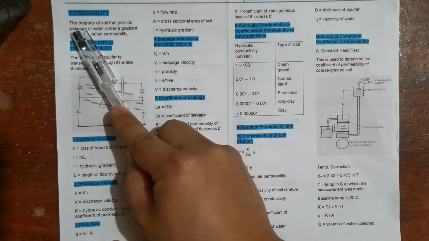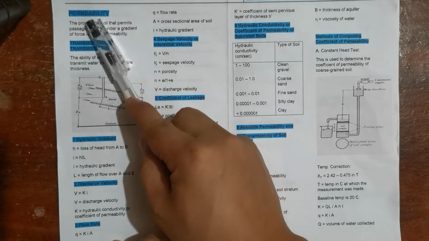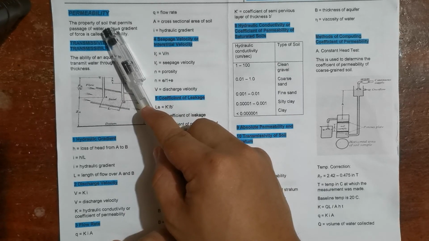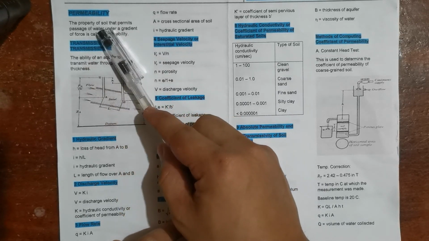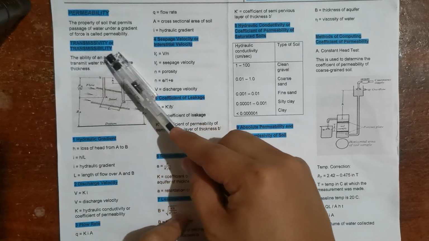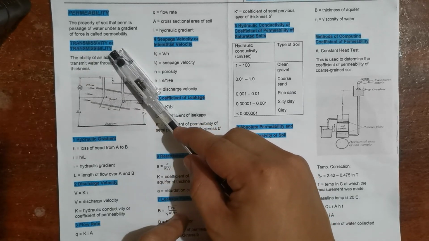That is the property of soil or any material. It's just that here in geotechnical engineering, we're dealing with soil that permits or allows the passage of water under a gradient of force. And then we also have here transmissivity or transmissibility.